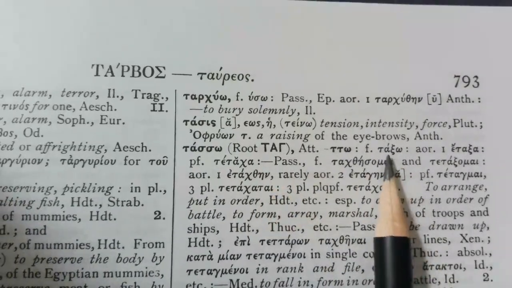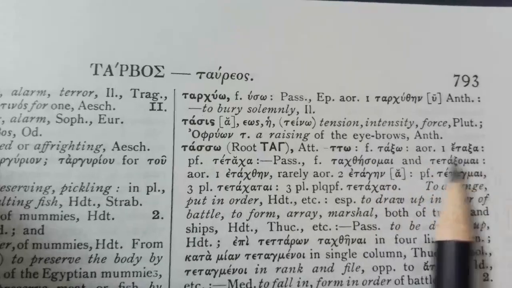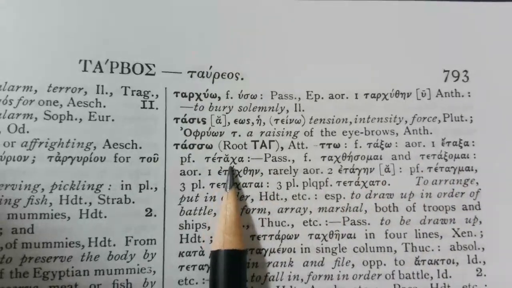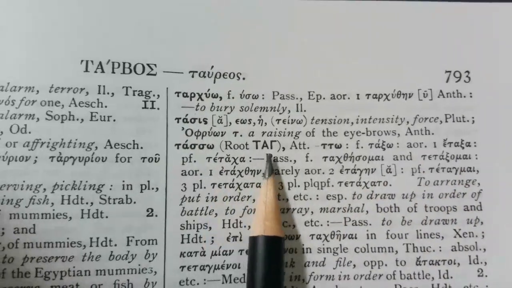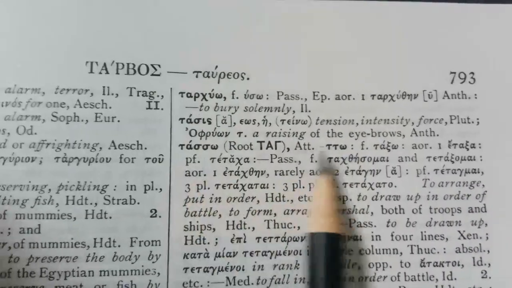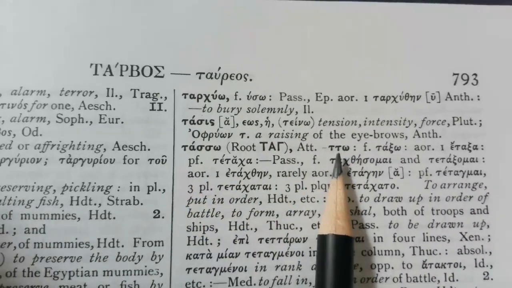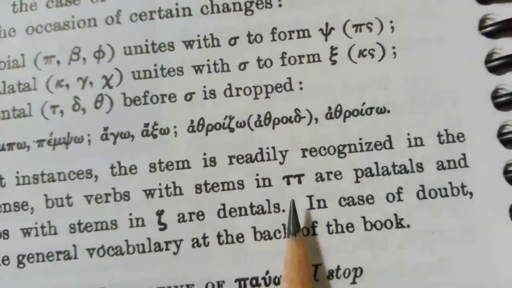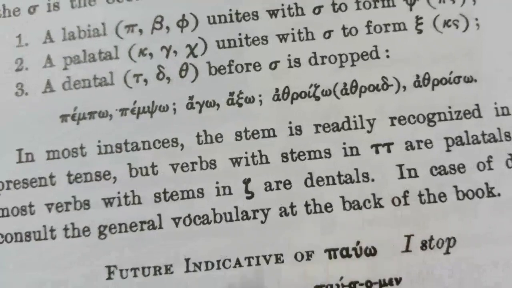And you see that in the future, and then also the aorist, which we'll get into later, and then the perfect. But the root is tag, not tass, not tatt. Okay? All right. So I hope that clarifies that for you. So that is when they're talking about the double tau here are palatals.